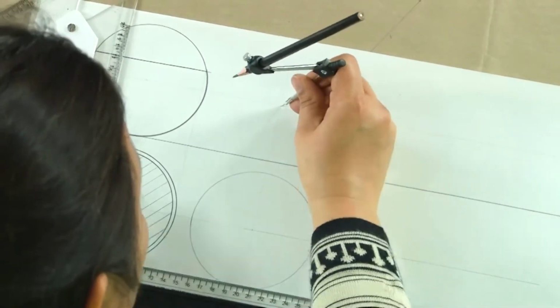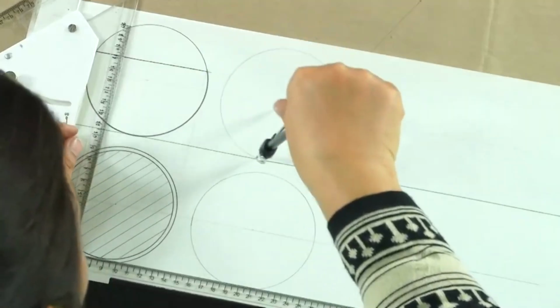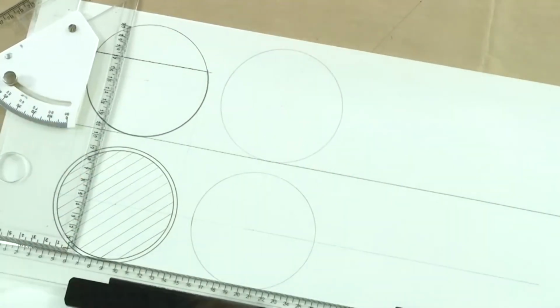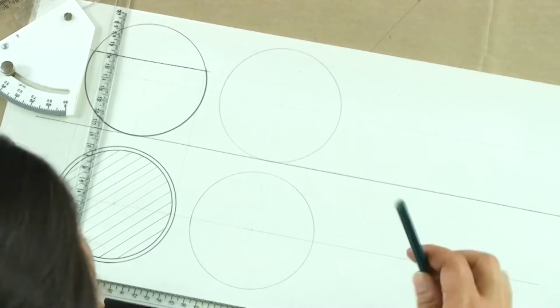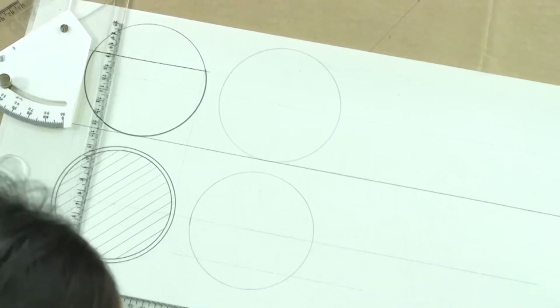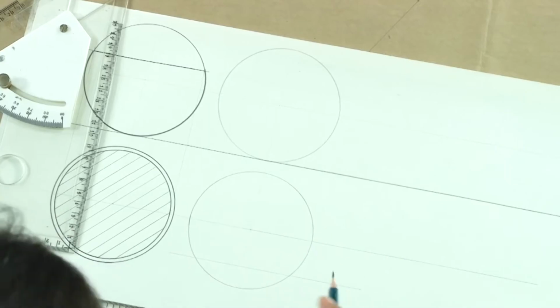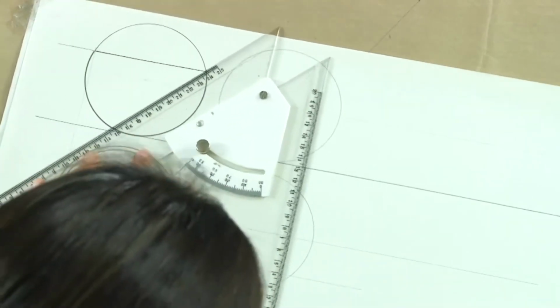So, I will just draw the sphere. This is the original position, and now in this case what I am assuming is that a section plane is parallel to VP and perpendicular to HP. It is cutting the sphere somewhere here.